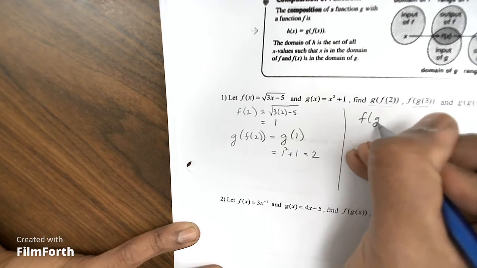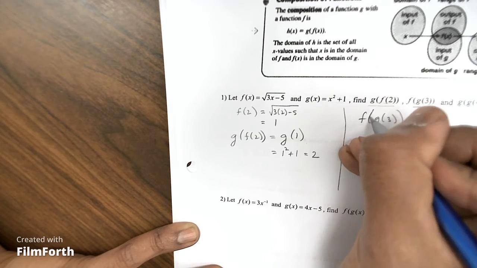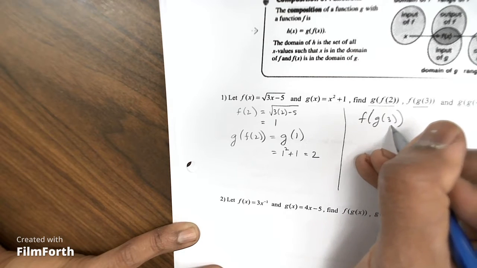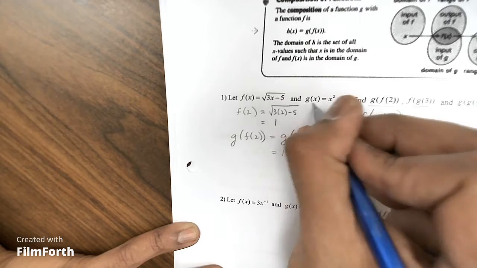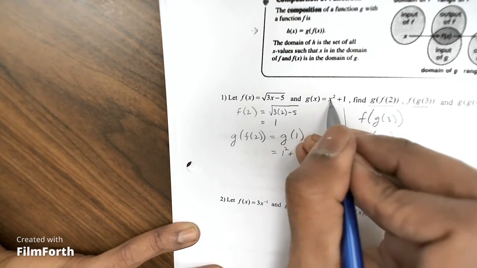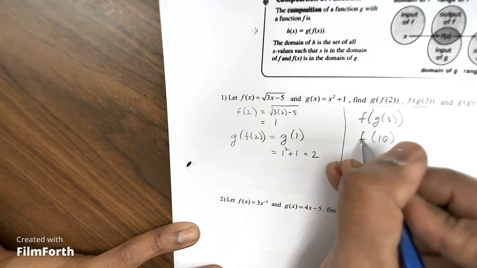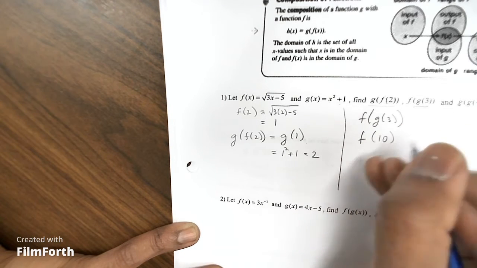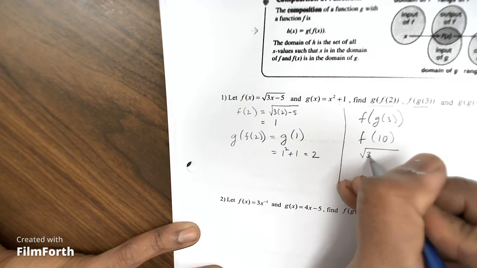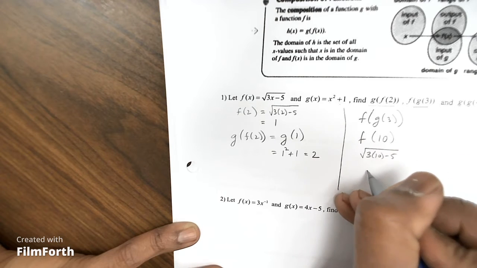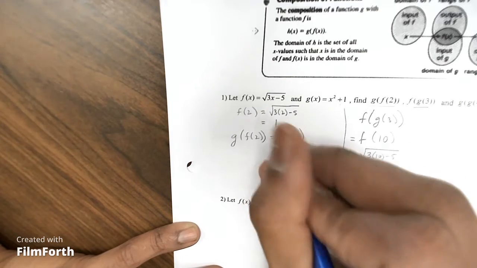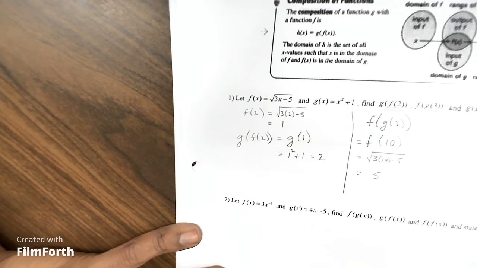We want to know what is f of g of 3. Well, we first need to find g of 3. If we do the substitution here, g of 3 will be 10. 3 squared is 9, plus 1 is 10. And then f of g of 3 is now f of 10. f of 10 is directly the square root of 3 times 10 minus 5, which equals 5. Okay, so if you like to write it that way. So I've given you two options. You can work them either way.